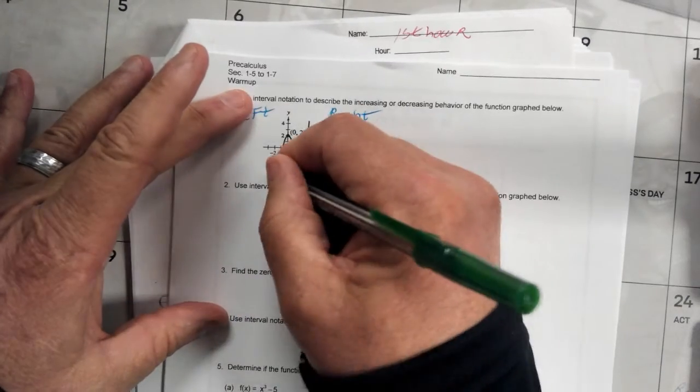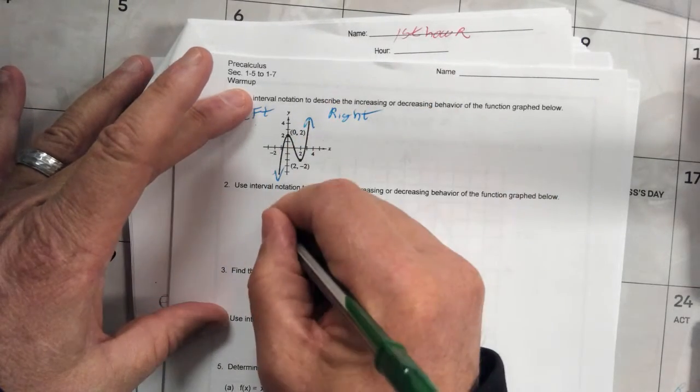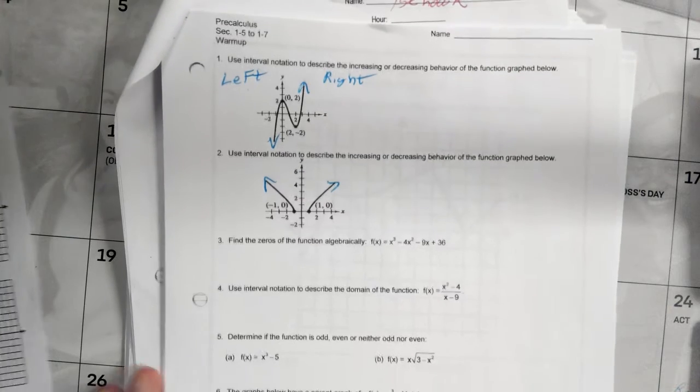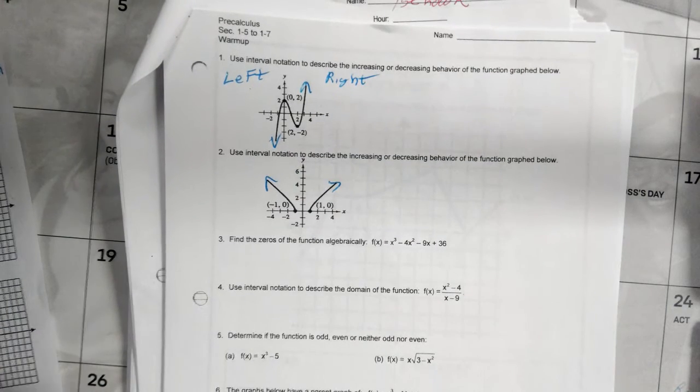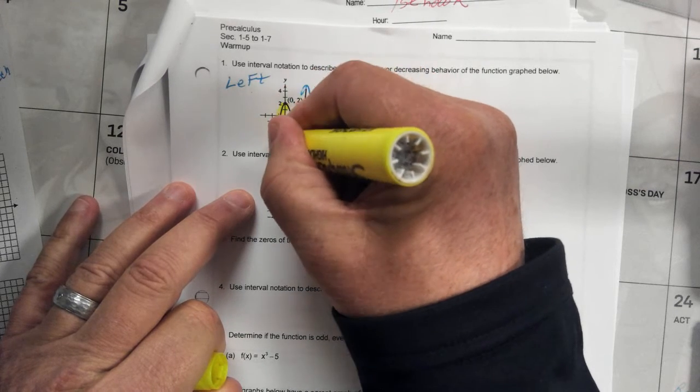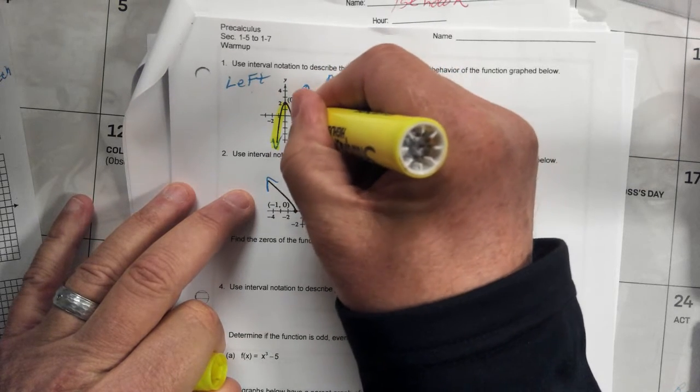This has arrows on it. These are all warm-ups. These are on your next quiz. You may be able to do them. Please note, what I tell kids to do is note, increasing is right here, from left to right. Left to right is increasing.